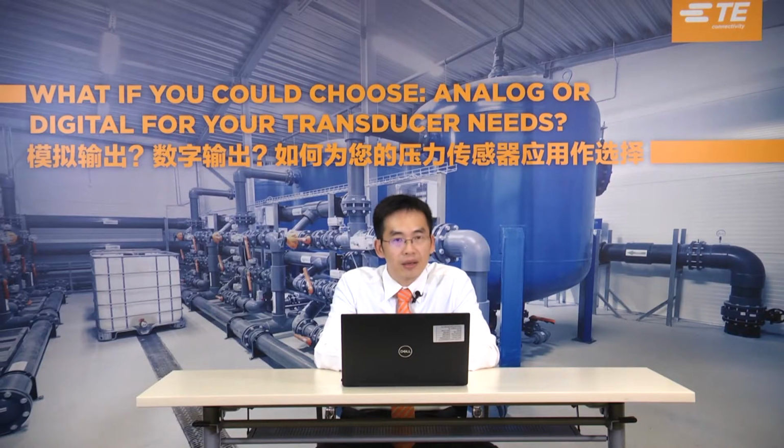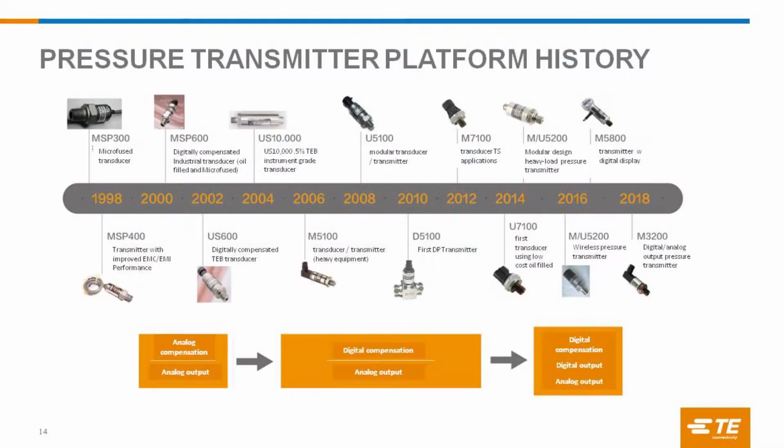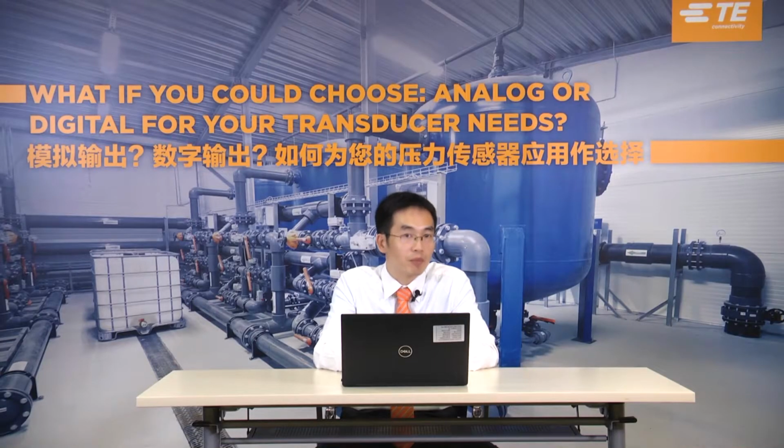TE Connectivity has a very long history in developing pressure sensors. We started from the pure analog MSP300 in 1998, and that was a very famous platform. Even till now, we are still selling millions of pieces of the MSP300.